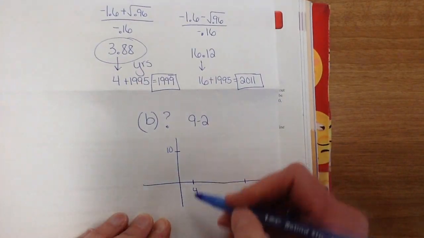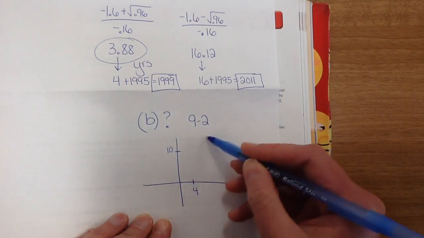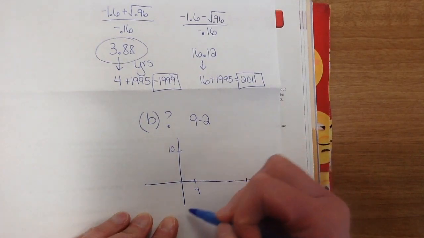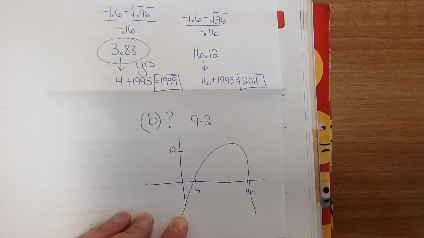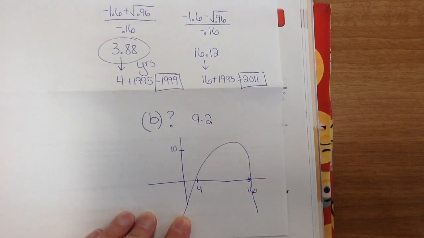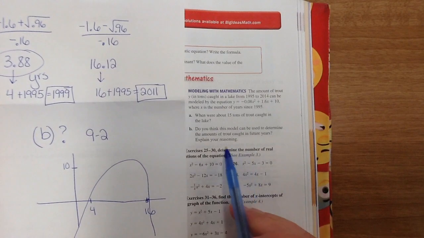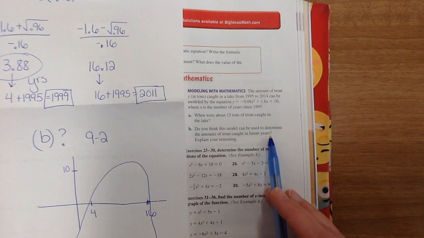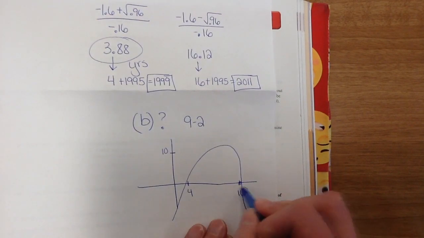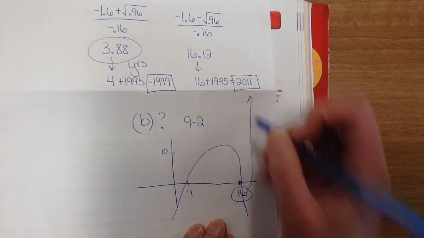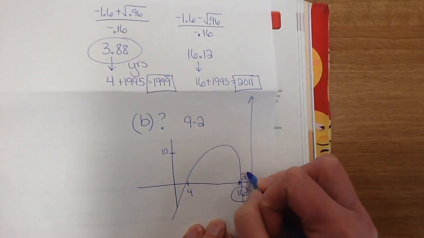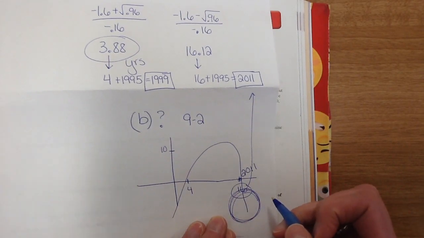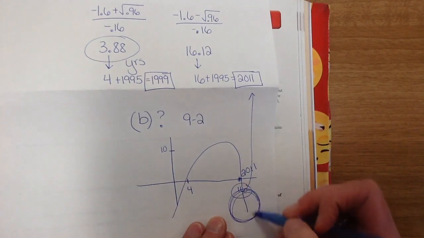Okay? So if you think about it, we don't know exactly where it starts and we don't exactly know where it goes up. Now we could get it based on the vertex, but if you think about this, it goes like that, and it's crossing at 16. I know my picture's not very good, but you get the idea. The question says, do you think this model can be used to determine the amount of trout caught in future years? Well, not really, because 16 years later was 2011. So after the year 2011, wouldn't this be negative trout? That doesn't really make any sense. How are you going to have negative trout caught?